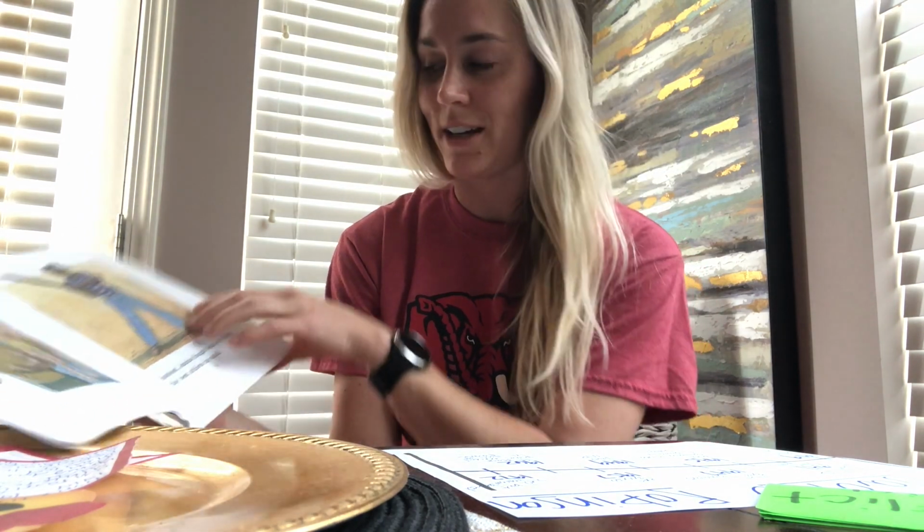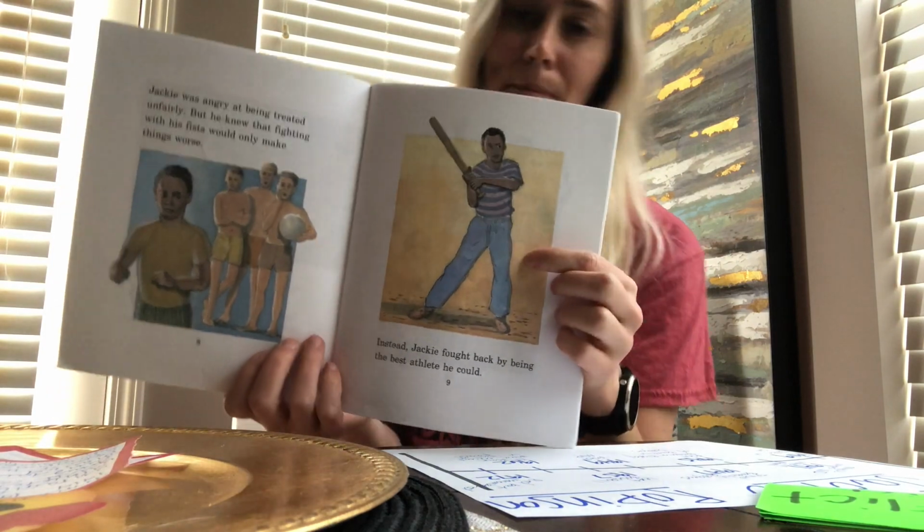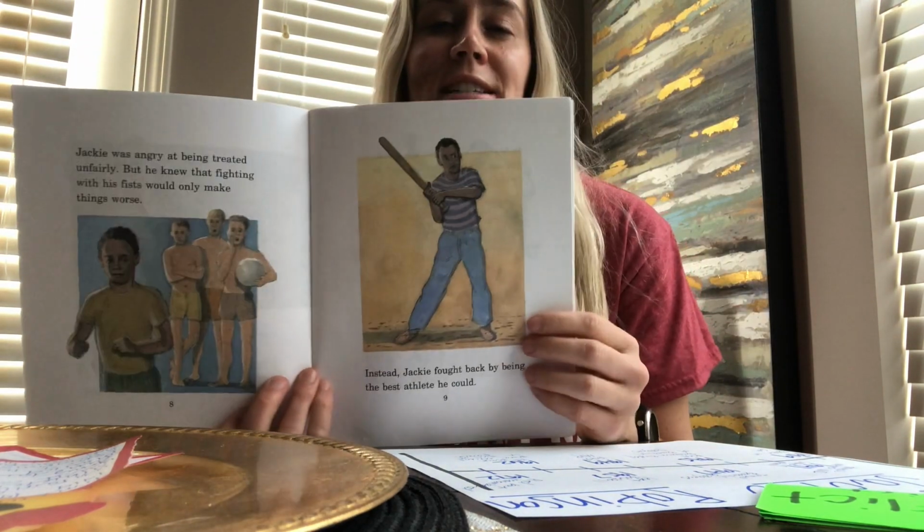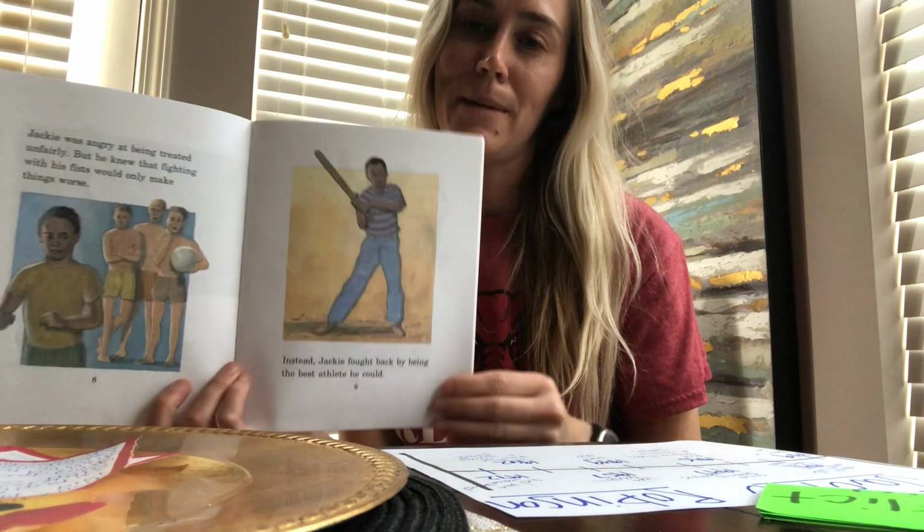Instead, Jackie fought back by being the best athlete he could. Here's this picture. He's holding a baseball bat. He's using his anger as motivation to fuel his desire to be a better athlete.